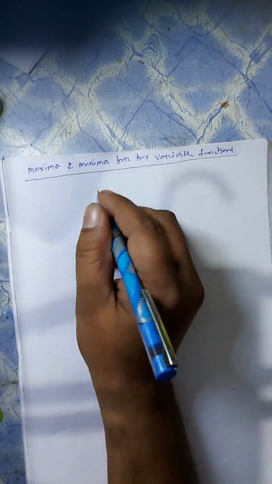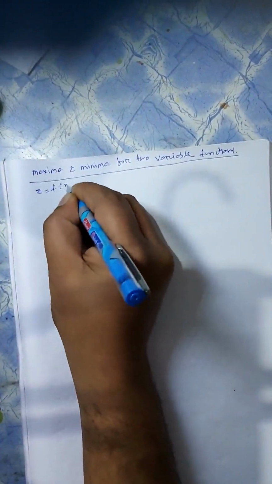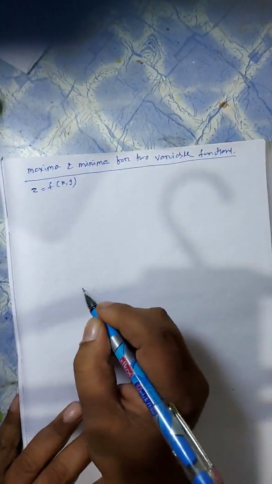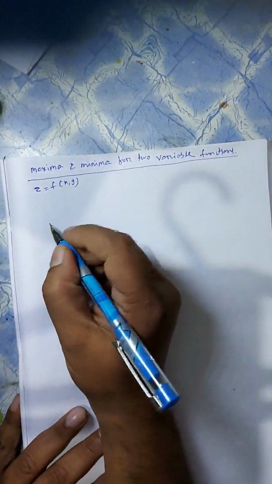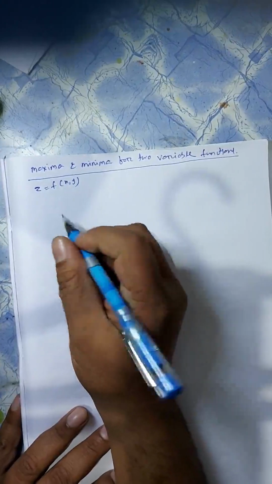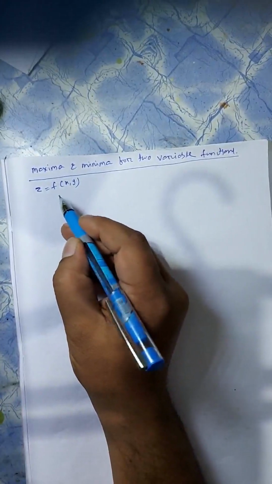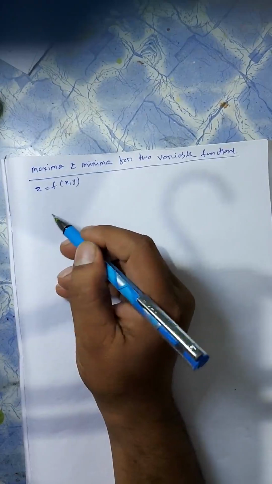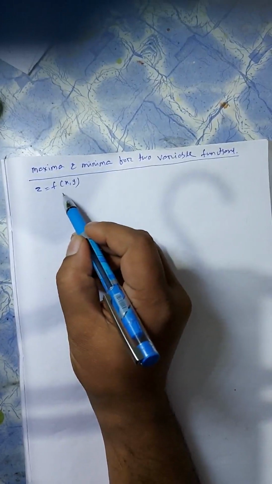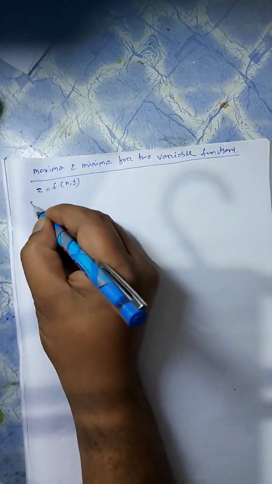Okay, let us consider a function z which is a function of x and y. So we consider z is a function f of x and y. So how to calculate the maxima and minima for this function? We will proceed in four steps to find the maxima and minima of the function. Step 1.